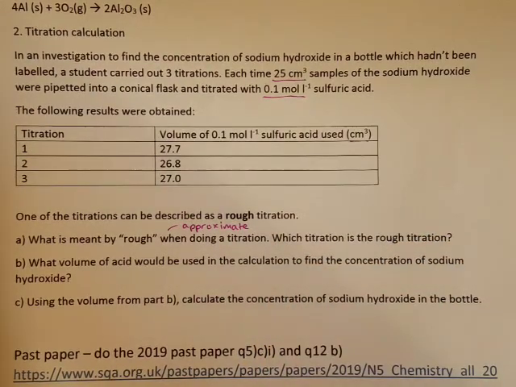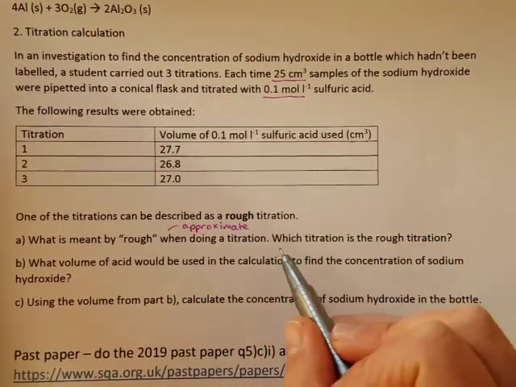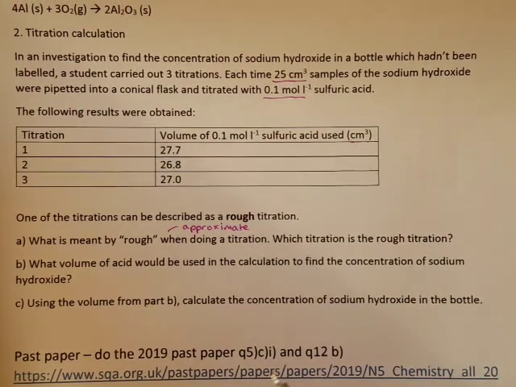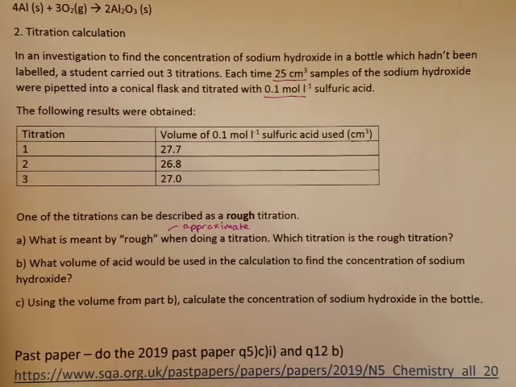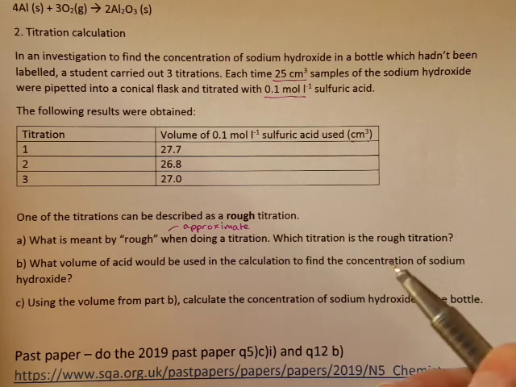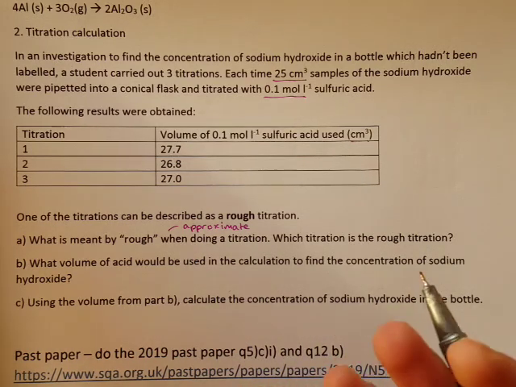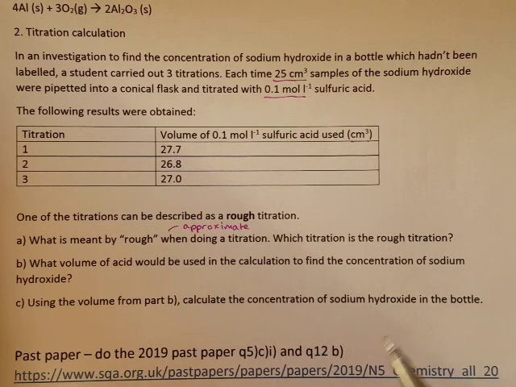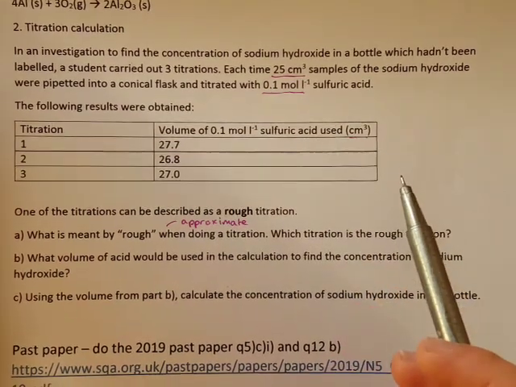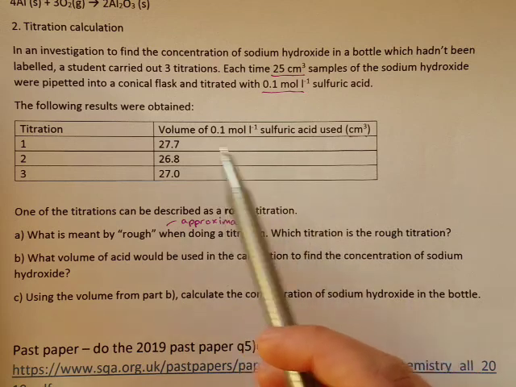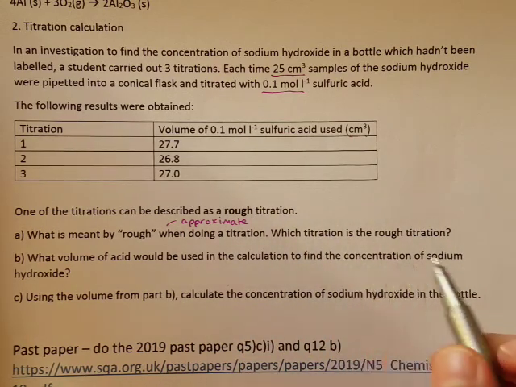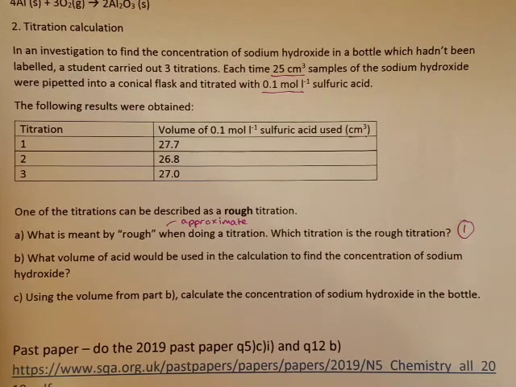Okay, something like that. And which titration is the rough titration? Well, generally when we're doing the rough titration, we're just trying to get an approximate indication of how much of the titrant, the thing in the burette, we need to add to get the reaction to its end point. So quite often we just add the reactant in quite quickly, and then we end up overshooting the end point a bit. We end up adding a bit too much. So generally the rough one is the first one that we do, and generally the value for the rough one is a bit higher than the second couple. So the rough titration is number 1 in this case here.